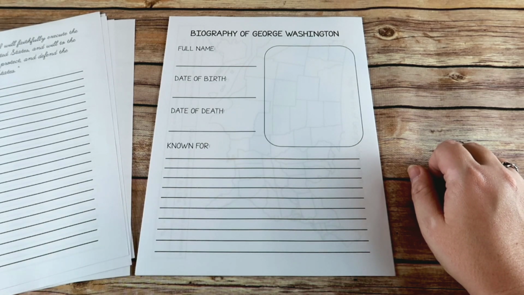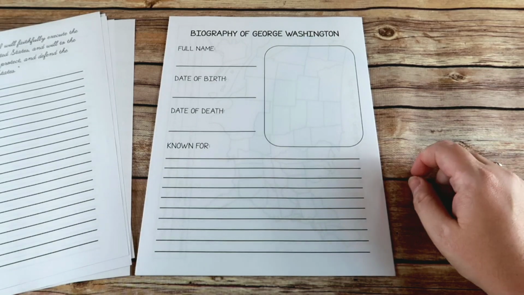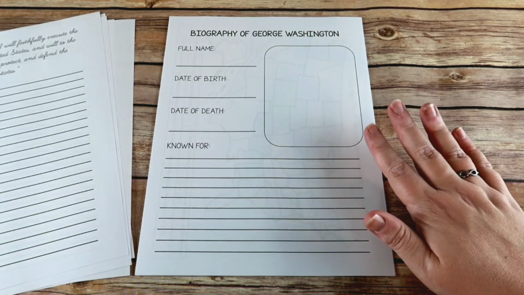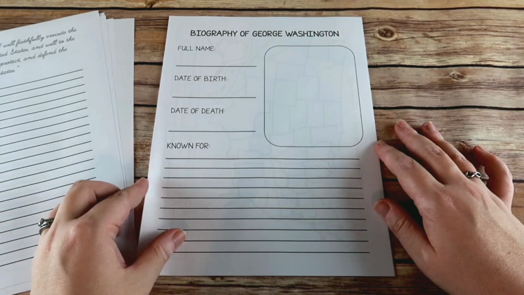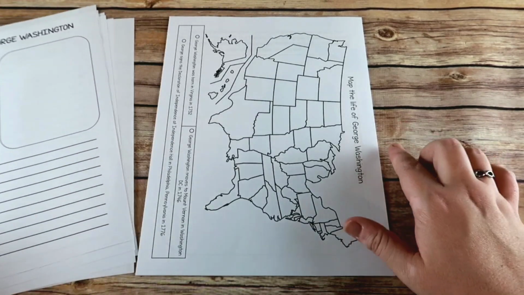If you have somebody who's in middle school, I would require them probably to write a full paragraph. So that is what is so great, and that's why all of your kids can learn together, because you can vary it based off of what level they're at.